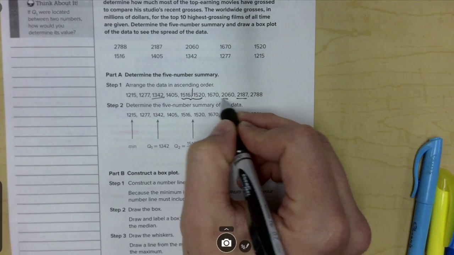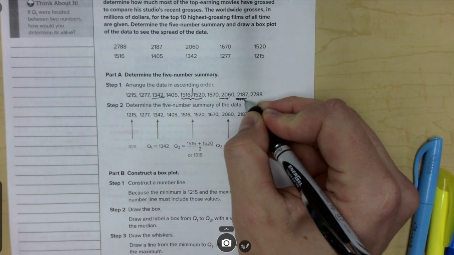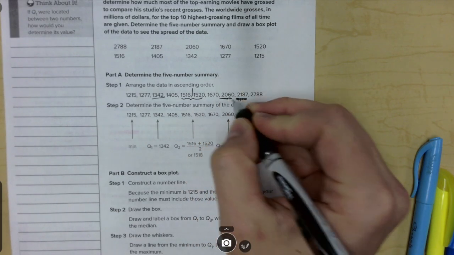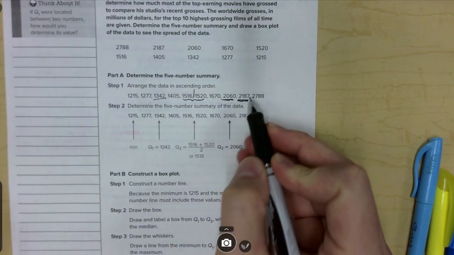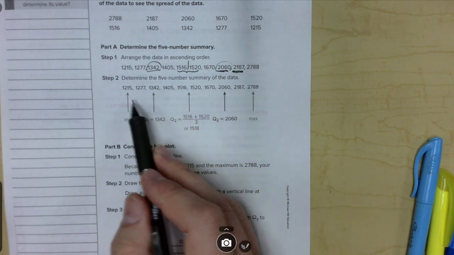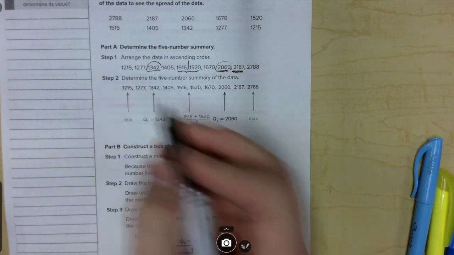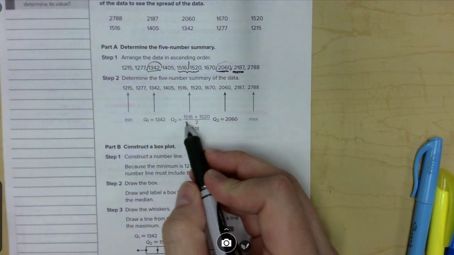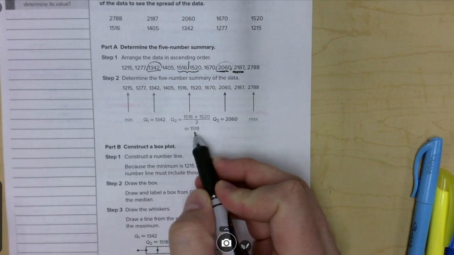Oh, not that one. This one. Scribble out that. The middle over here, we have 1, 2, 1, 2. So this is our middle, and this is our middle. Determine the 5-number summary. So we take a look. We have our minimum. We have our Q1. We take the average to find the median. That's our Q2.